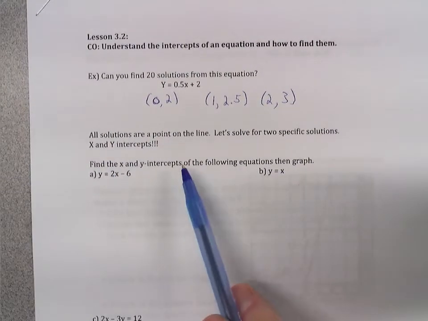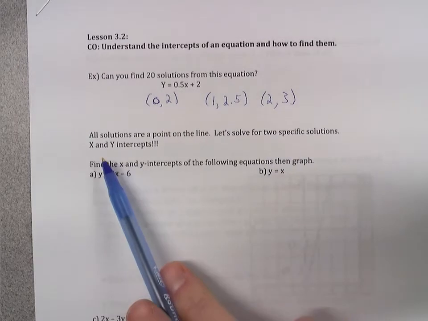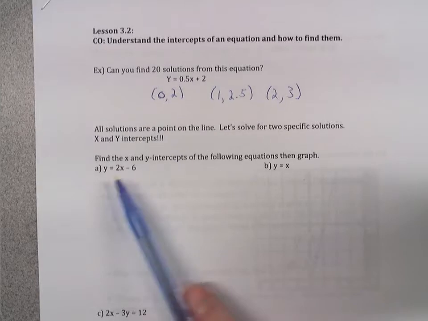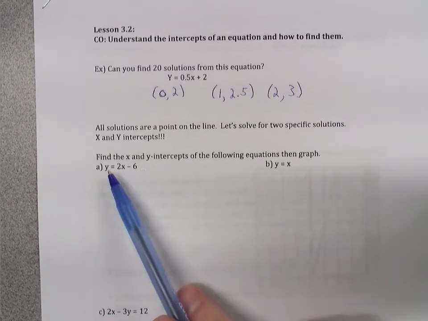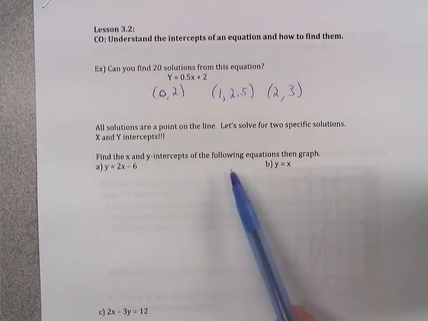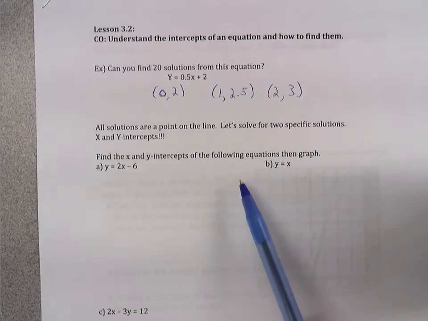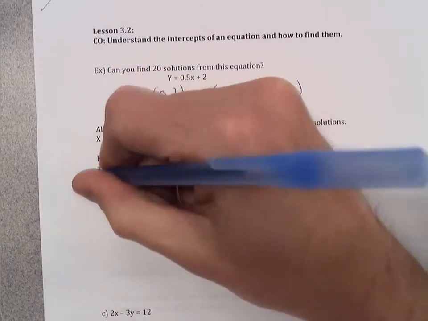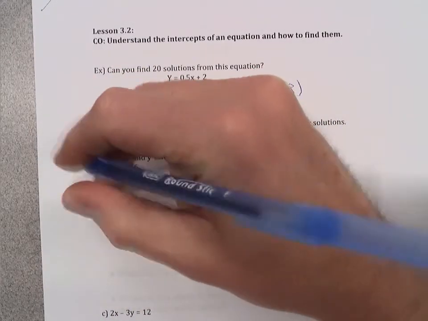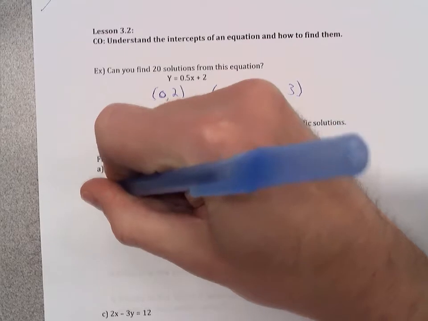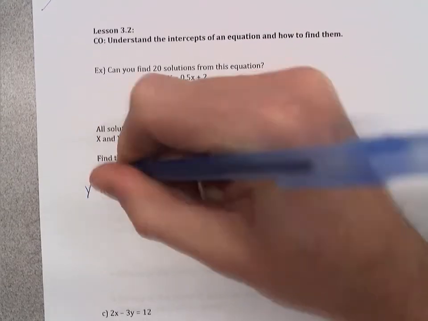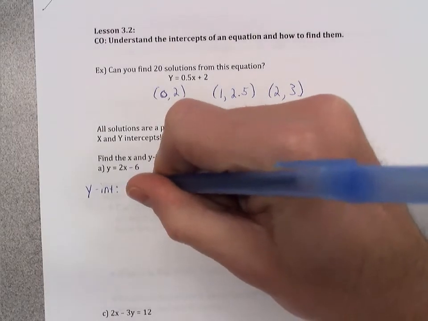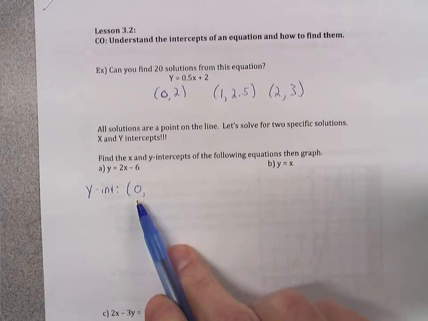So now let's solve for two specific solutions, x and y intercepts. So down here we've got some examples for a, b, and c we'll get to in a moment. Find the x and y intercepts of the following equations and then graph them. So it's pretty simple when we do these. So for example, anytime you want to find the y-intercept, the y-intercept is always going to be when x is 0, what would y be?